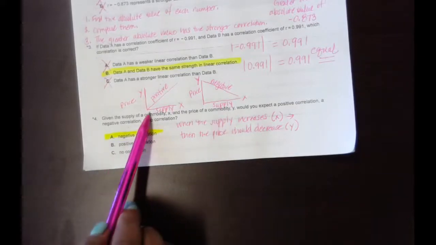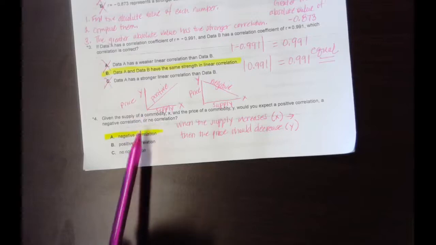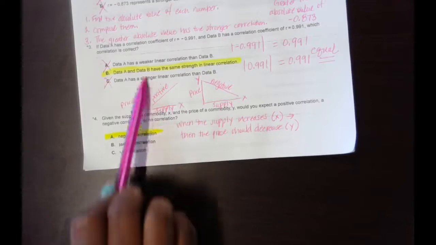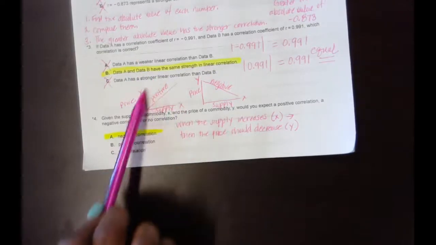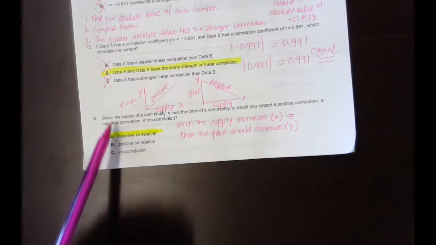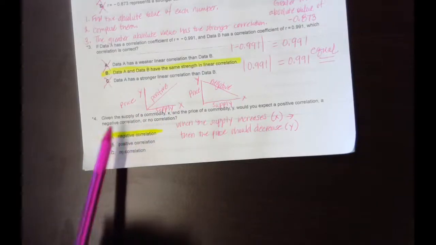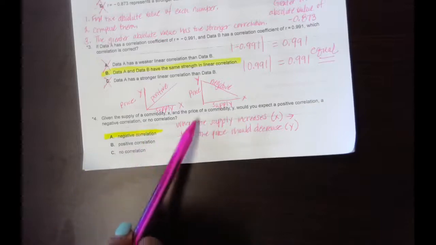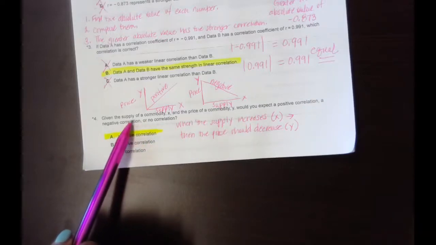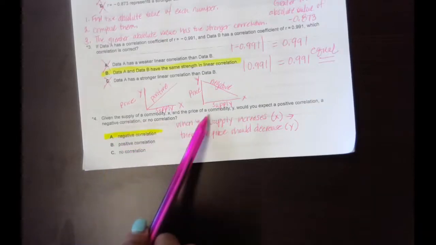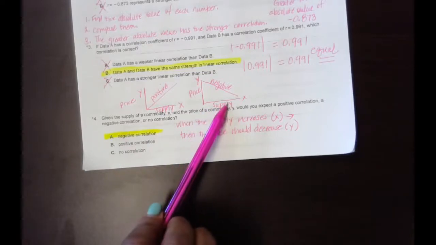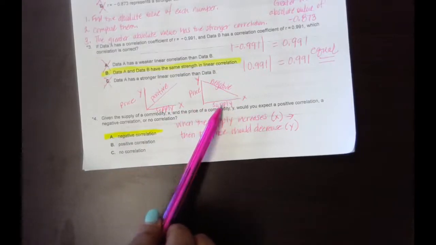Conversely, when my supply increases and the price goes up, then I get a positive situation. But this question is asking in general, what would happen? What generally does happen? If I get a whole lot of supply, I want to bring the price down so I can move it. Okay?